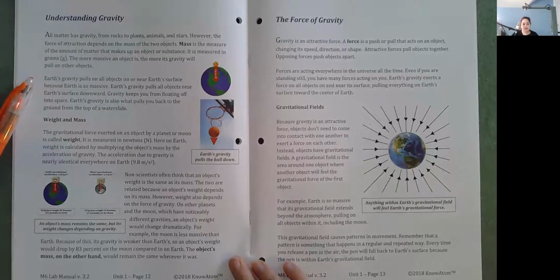Earth's gravity pulls on all objects on or near Earth's surface because Earth is so massive. Earth's gravity pulls all objects near Earth's surface downward. Gravity keeps you from floating off into space. Earth's gravity is also what pulls you back to the ground from the top of a water slide.